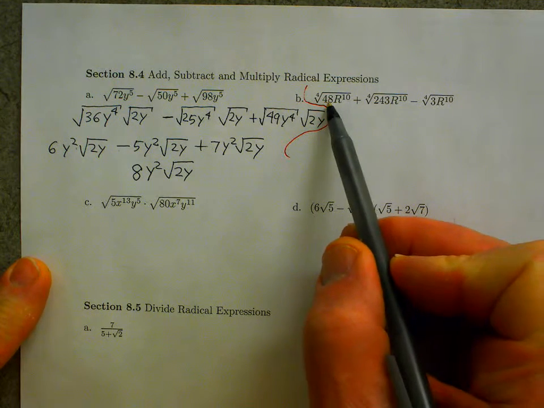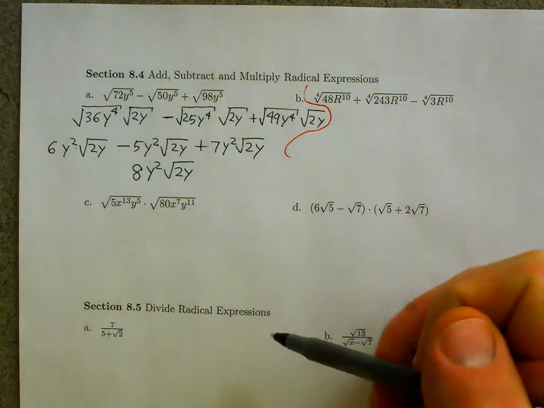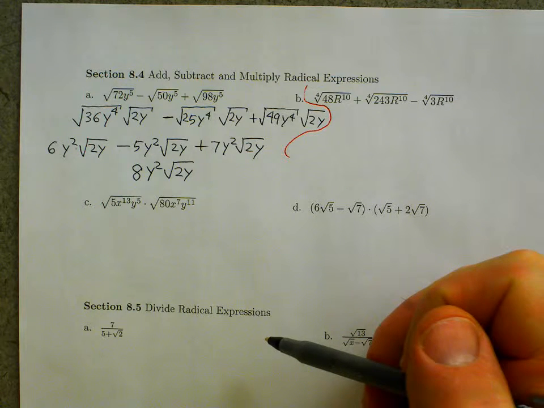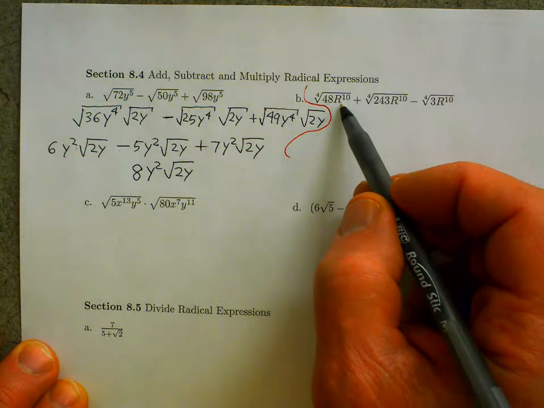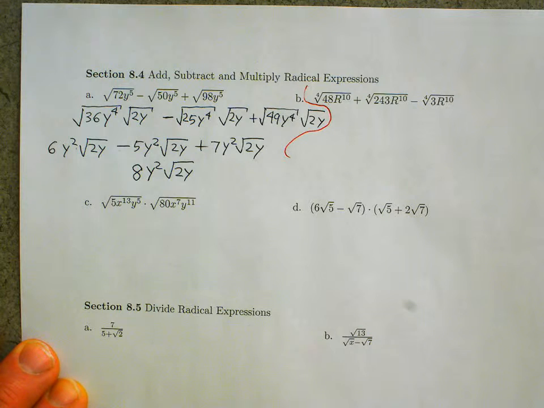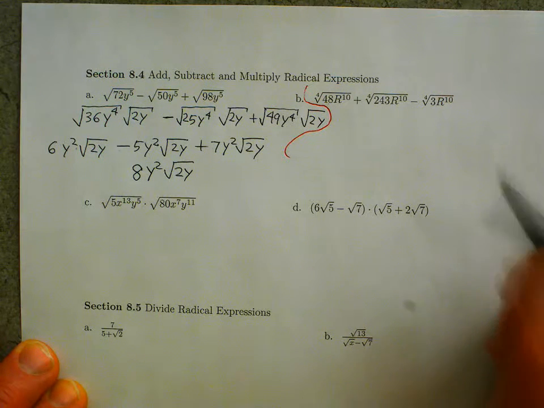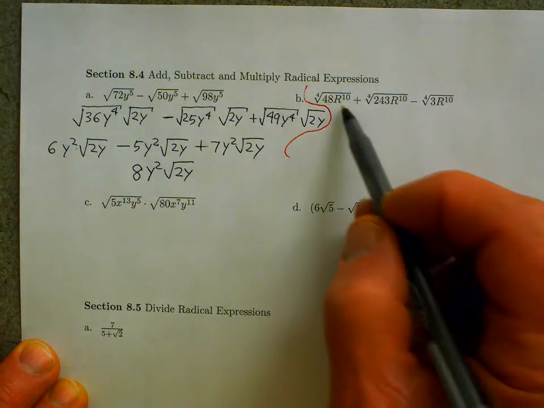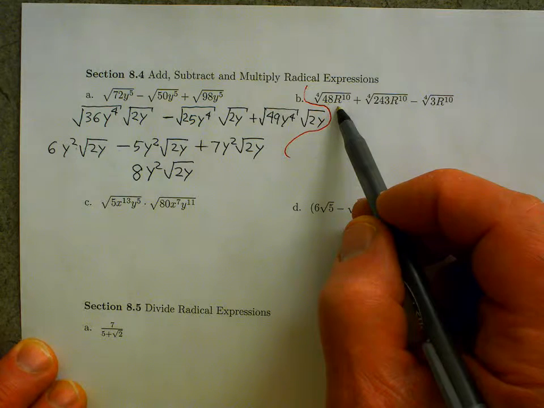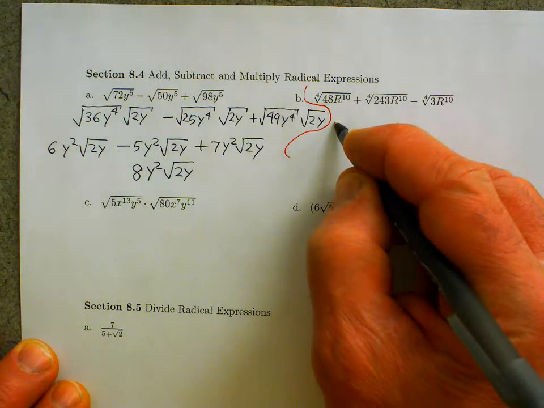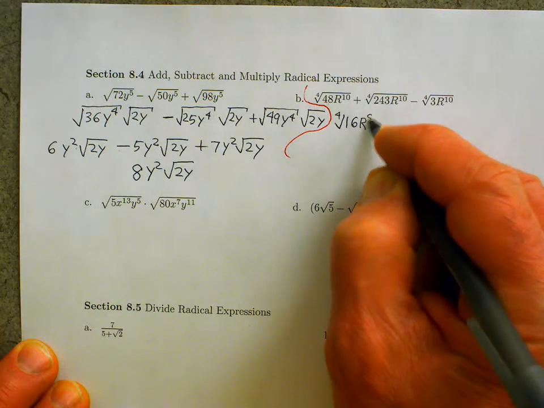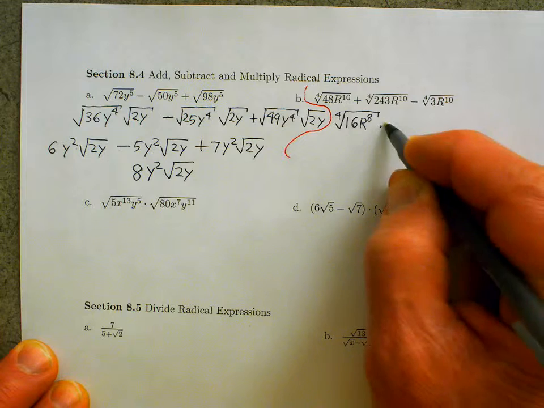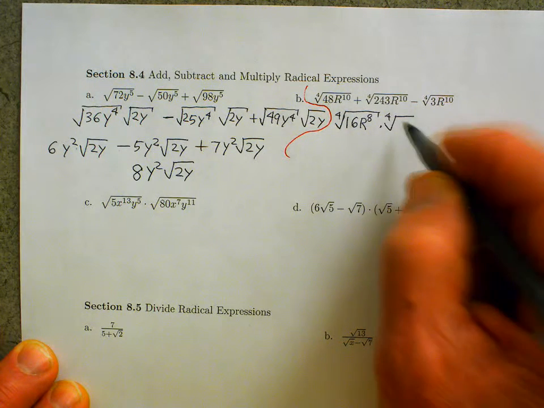The largest factor of 48 that is a perfect fourth power is 16, because 2 to the fourth is 16. And then 16 times 3 is 48. The largest factor of r to the 10th that is a perfect fourth power is r to the 8th, because the exponent 8 is a multiple of 4. So we rewrite the fourth root of 48r to the 10th as the fourth root of 16r to the 8th times the fourth root of 3r to the second.